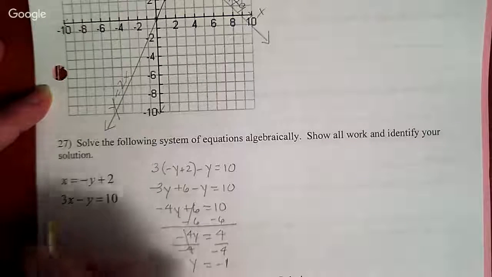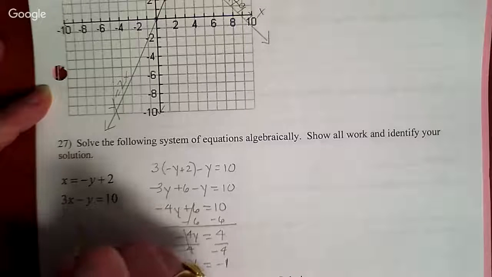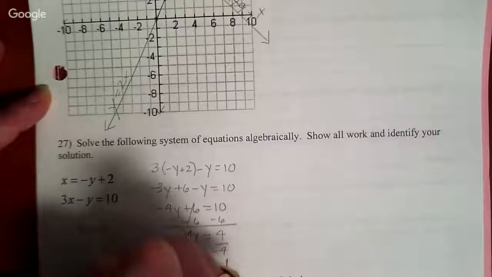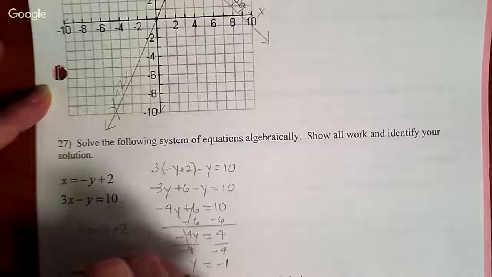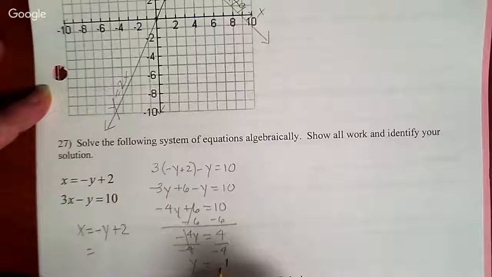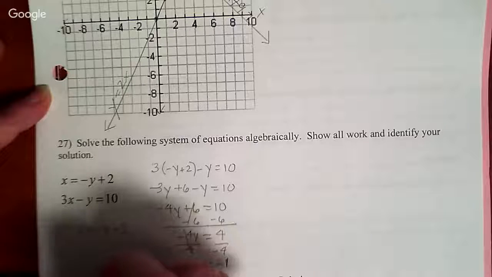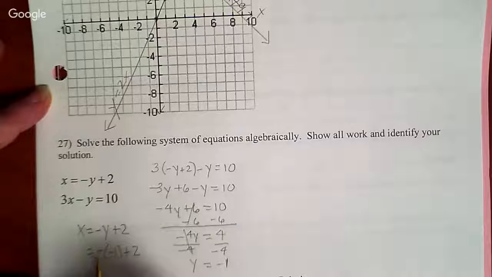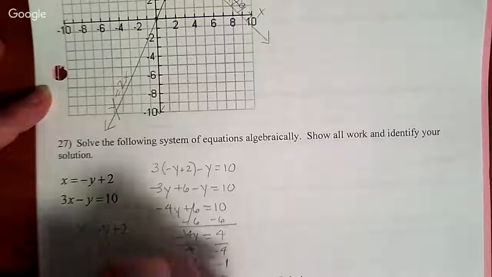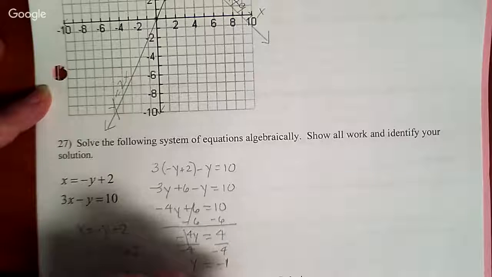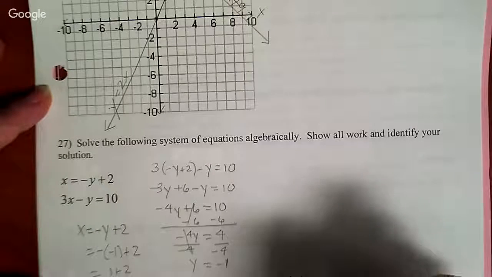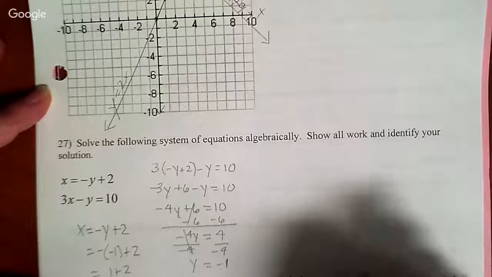So then substituting that in, I would substitute into x equals negative y plus 2. Since negative 1 is for y, it would be negative times negative 1 plus 2. This negative is like a negative 1, so negative 1 times negative 1 is 1. So 1 plus 2 equals 3. So x is 3, so our solution is (3, negative 1).